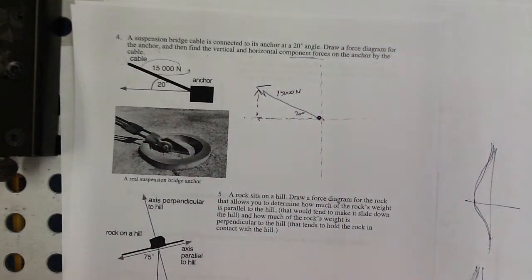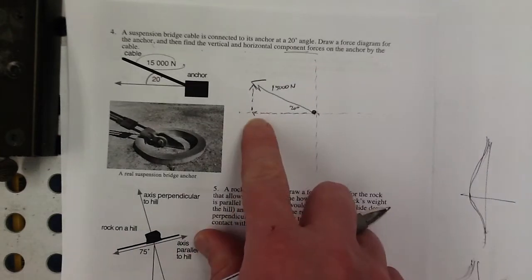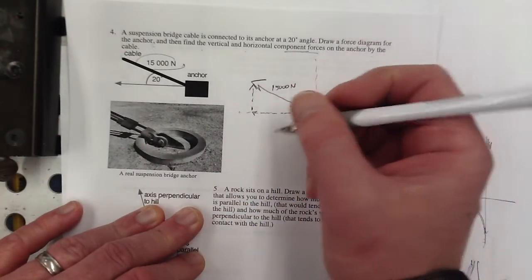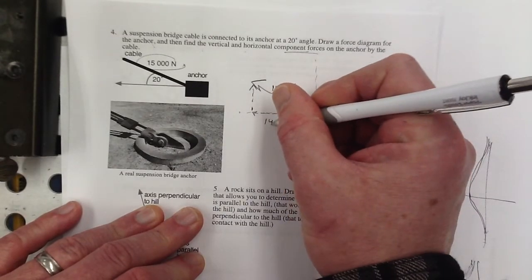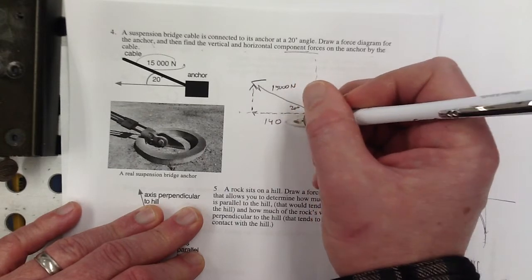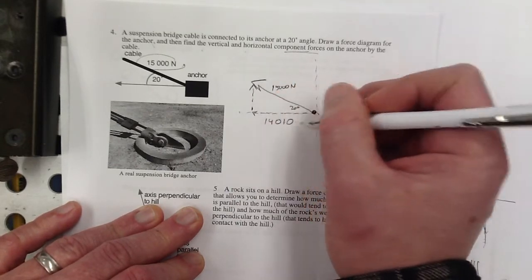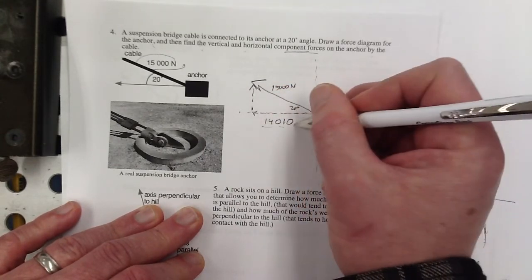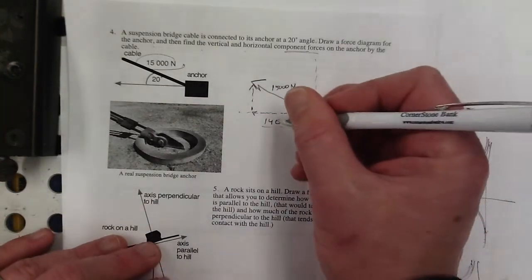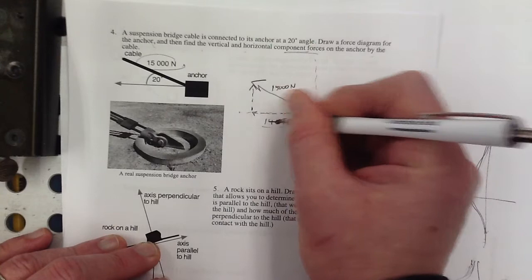So 15,000 times the cosine of 20 is going to be this. That's 14,095. I'm going to say that's too many sig figs. That's about the most that I have a tolerance for. Sorry, that one's in the wrong place.